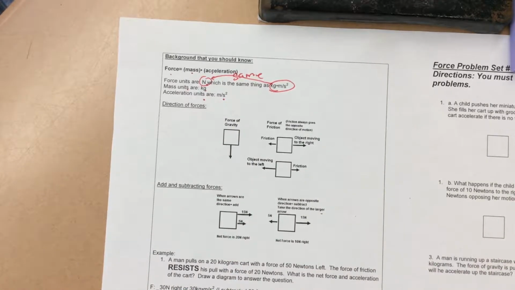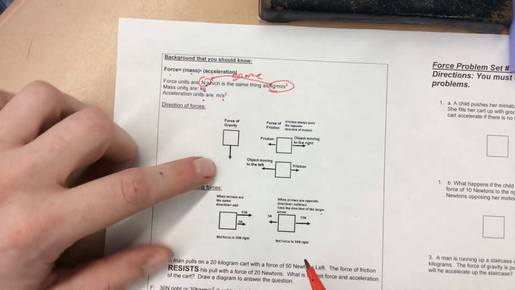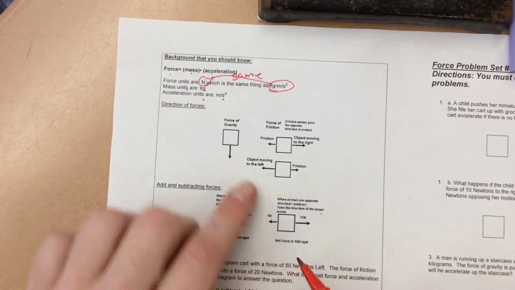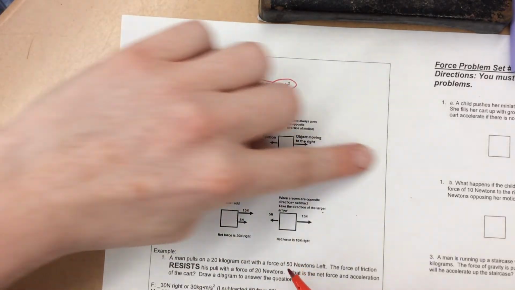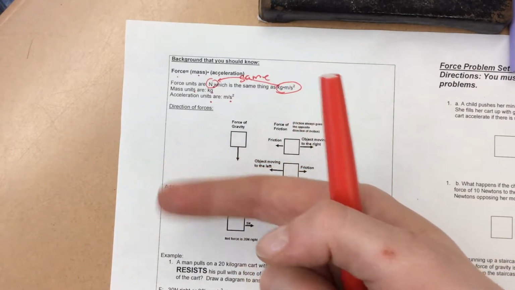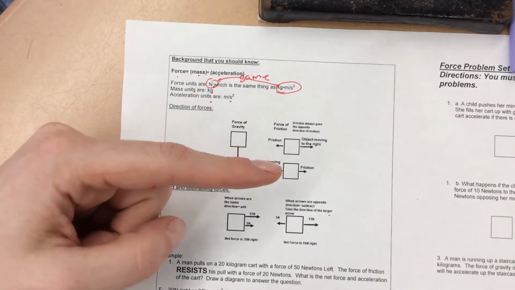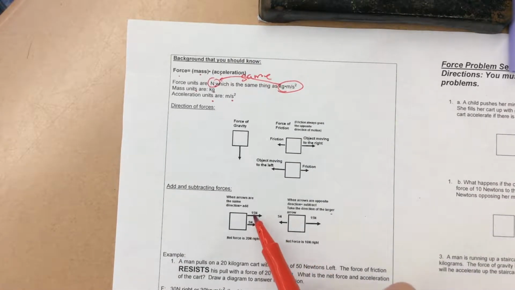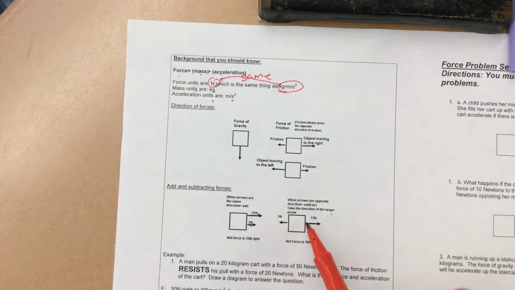The other thing on this one, instead of just reading it, you have to use the diagram to figure out the forces. So if they say force of gravity, that means point it down. If they say force of friction, this is what I mean. So if the object is moving to the right, friction's the opposite way. If the object is moving to the left, then the force of friction is to the right. And then when you do get the arrows in the correct position, if the arrows are going the same direction, you add. If they go opposite direction, you subtract.